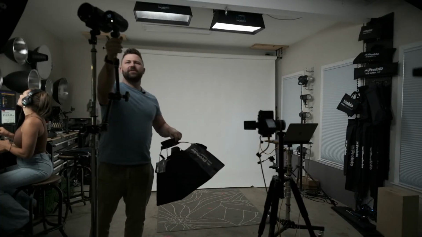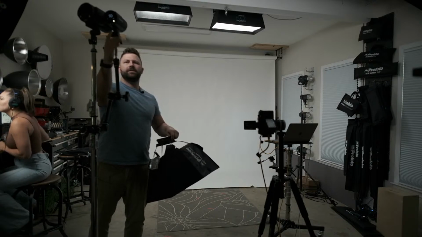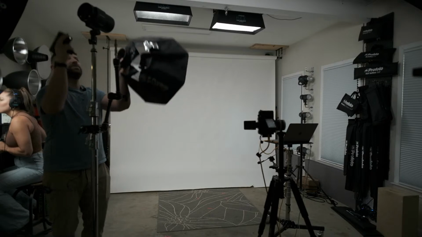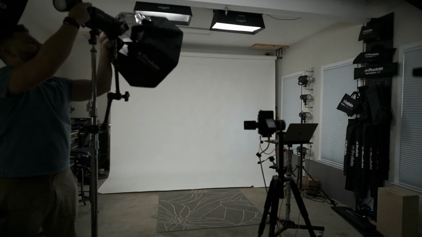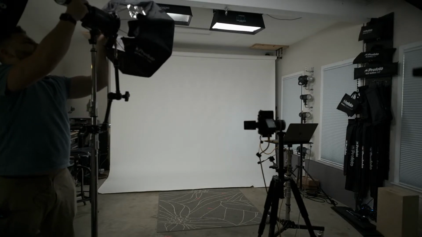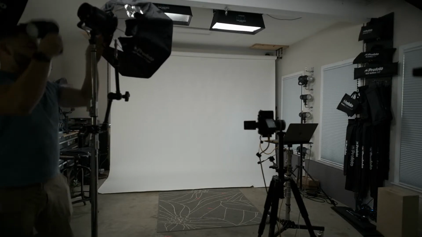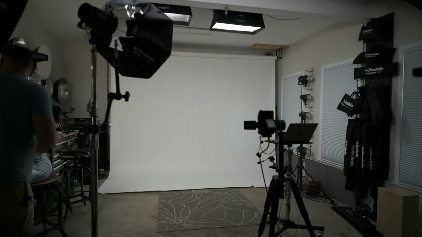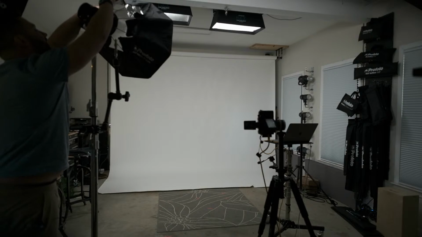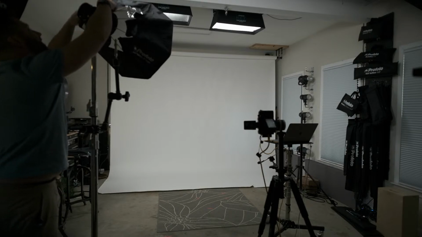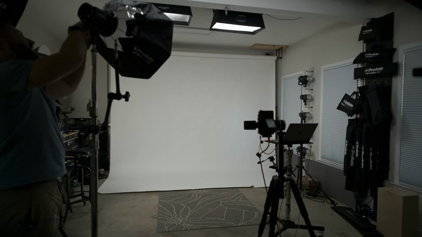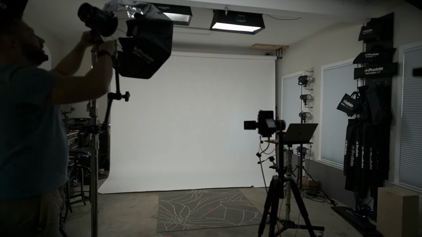Let me take this down for a second. Let's see if there's any more. Cool. Let's go with my 2-foot octa on here. So again, power level for all the people who were wondering: if you're going watt second to watt second, 100 watts to 250 watts, the power level difference is 8.7 on the B10 to full power on the A2.